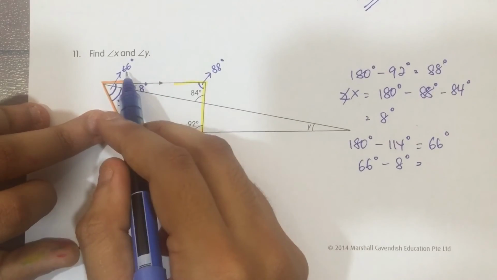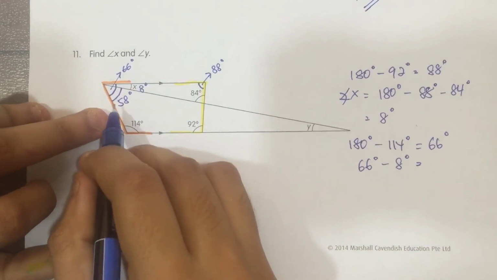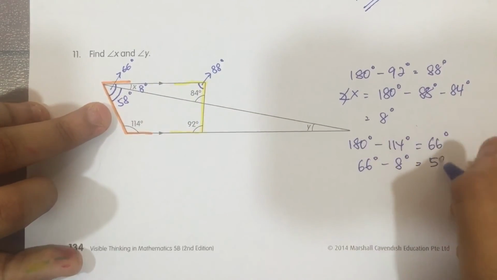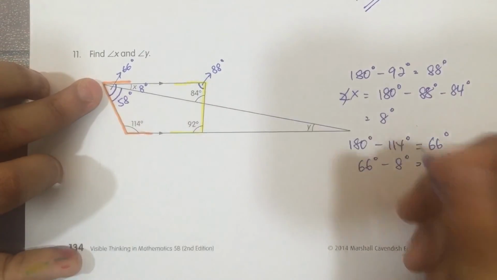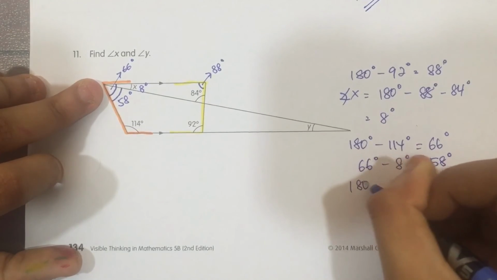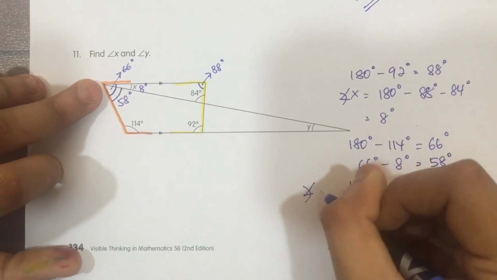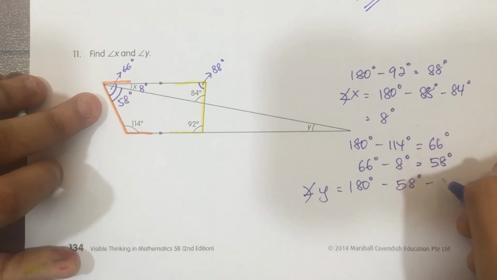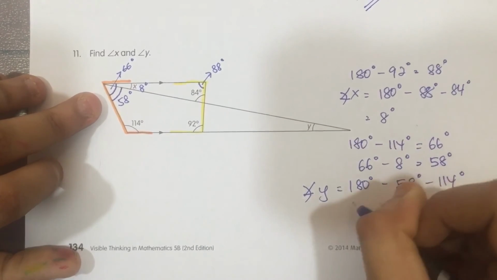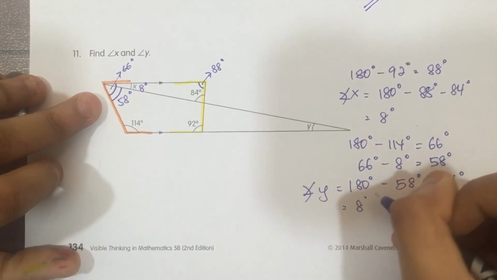You see that together it forms 66 degrees. So this is 58 degrees, and now I have this big triangle here. So all I need to do is take 180 minus 58 minus 114, and I will get 8 degrees.